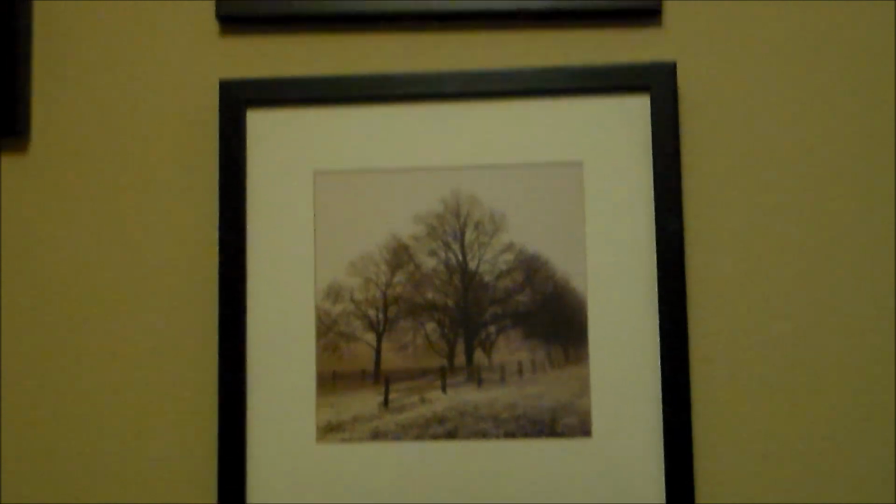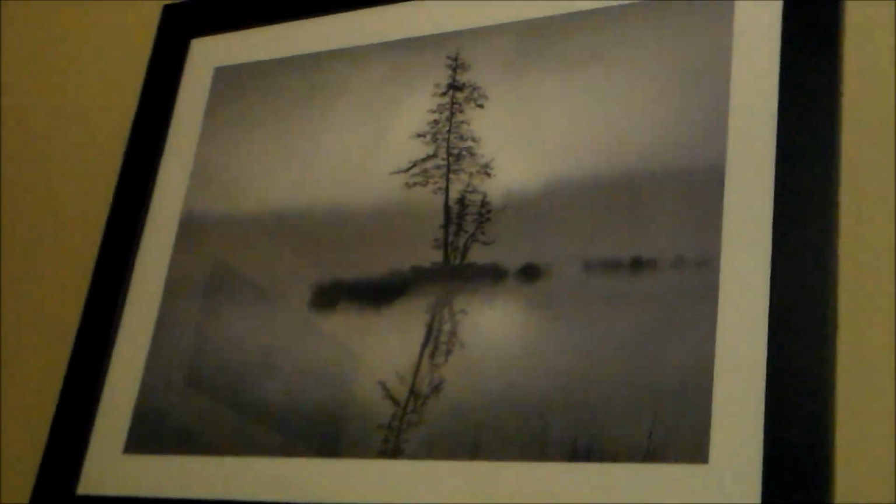Hi everybody, welcome to Over 50 and Fantabulous. It's wonderful to see each and every one of you. Today I want to show you some photographs of my bedroom. These are some of the photographs that I do so enjoy of the trees. I really do so enjoy them.